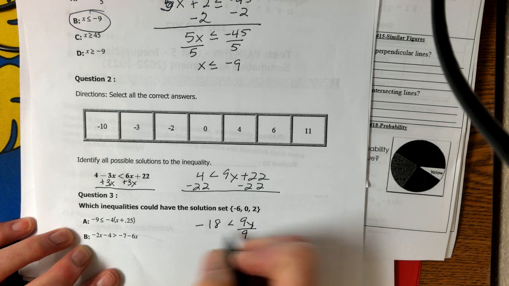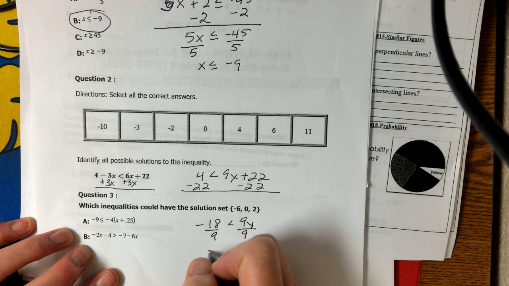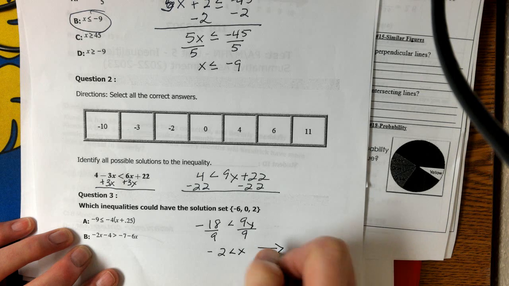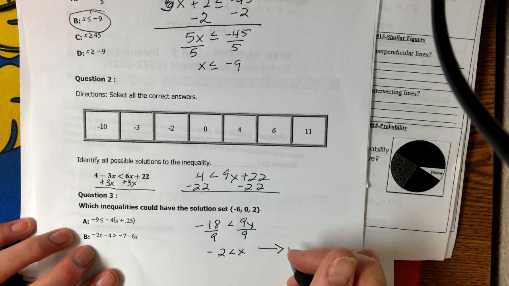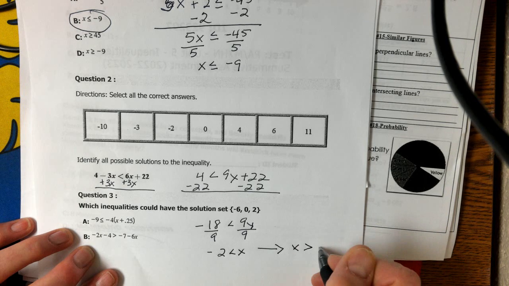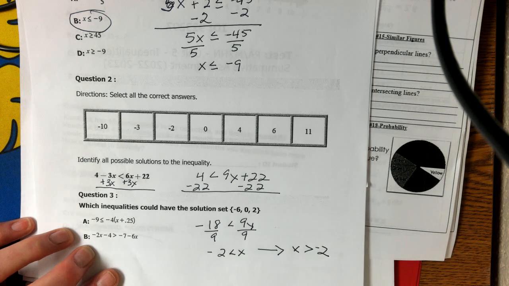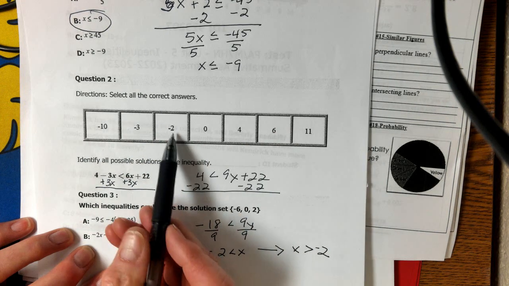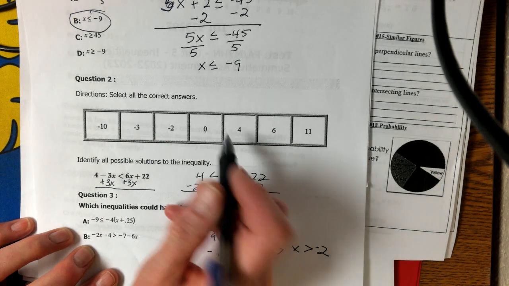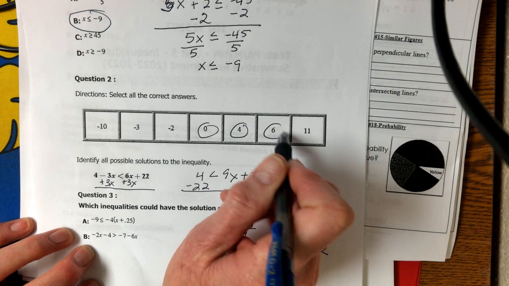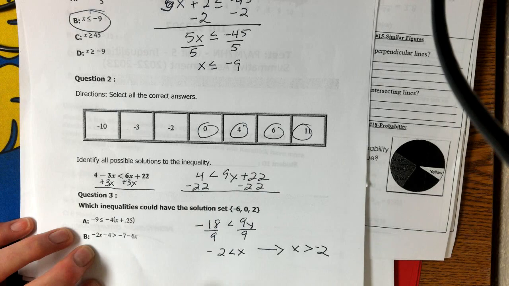We're going to divide by 9. When we do that, we get negative 2 is less than x. Or, another way to say that is x is greater than negative 2. So you had to look at all the numbers here. And we know negative 2 can't be this. 0 is greater than negative 2. 4 is, 6 is, and 11.